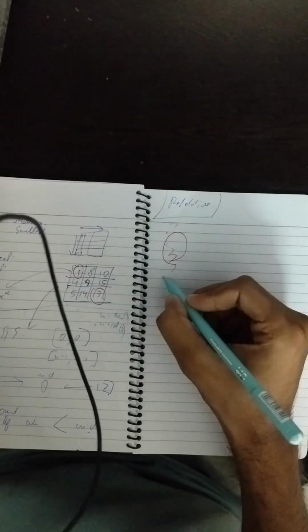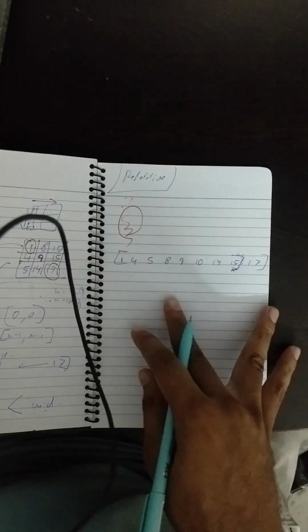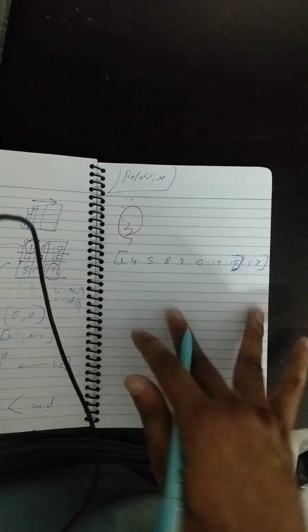The intuition is, let us visualize this matrix as a linear sorted array: 1, 4, 5, 8, 9, 10, 14, 15 and 17. This is the linear representation of this matrix. The idea came when the person visualized the 2D matrix as a linear sorted array.